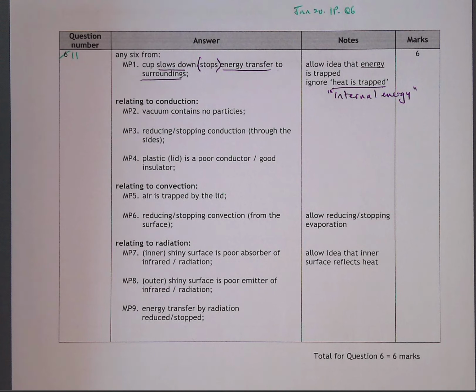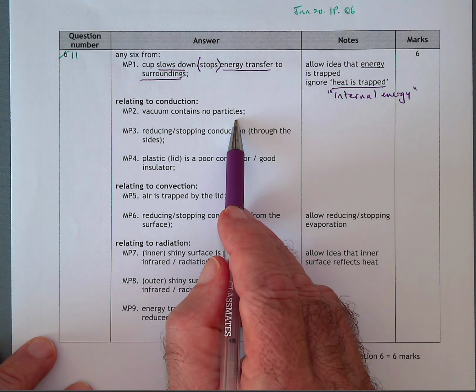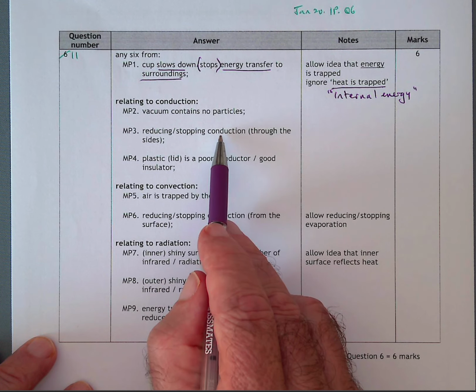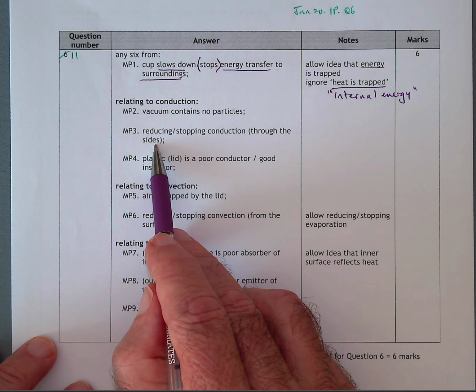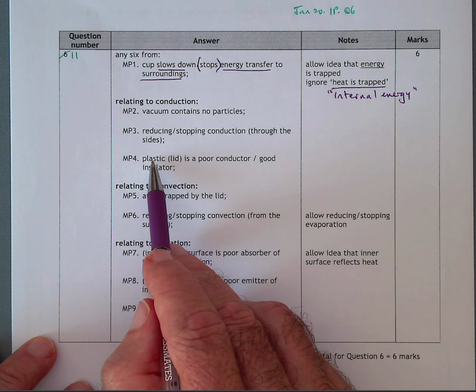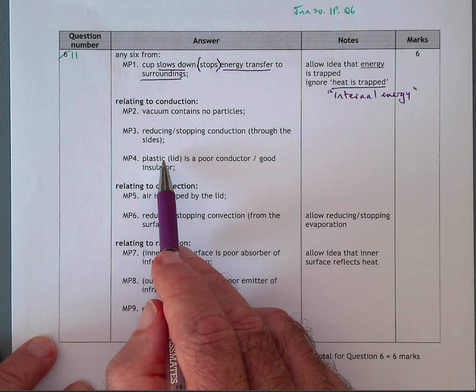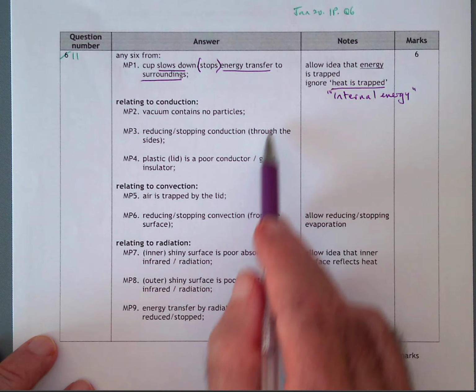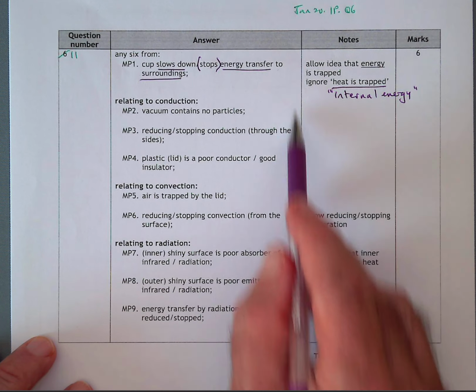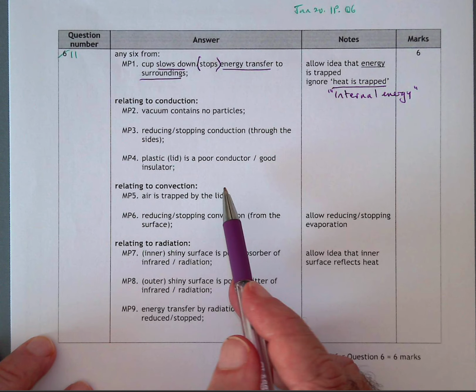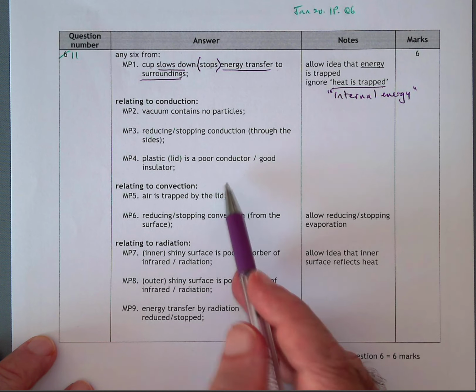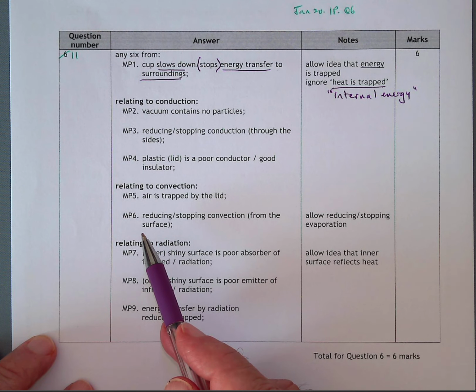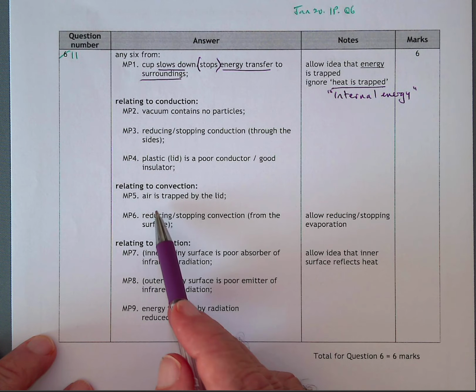And it can really only go through the plastic. So the vacuum contains no particles. That will get you a mark. And this reduces conduction through the sides, both sides. And the plastic lid is the only other place it can conduct through, and the plastic is also a poor conductor. So this is all the conduction. Just from talking about conduction, you can get 4 marks. But it's a matter of being clear in how you communicate your understanding of energy transfer.